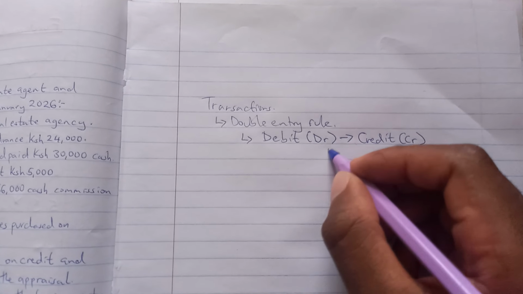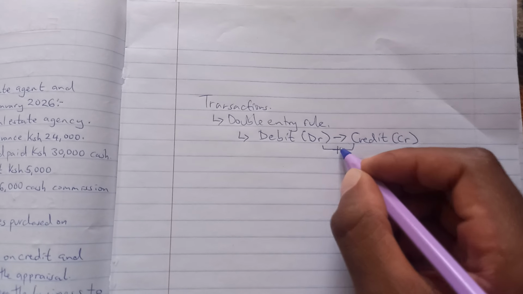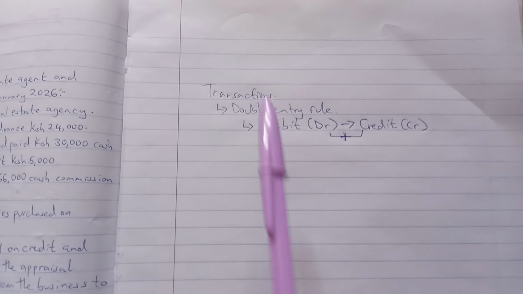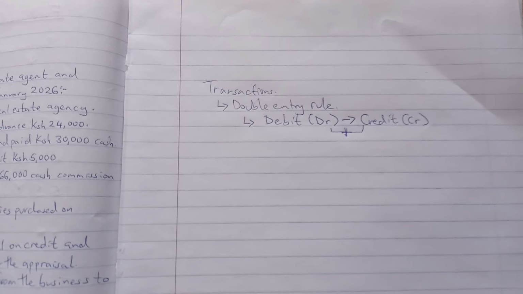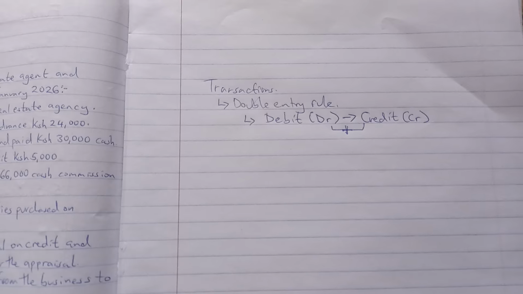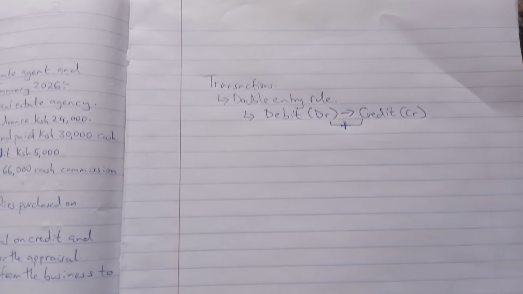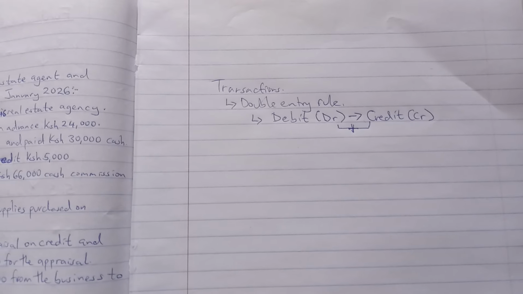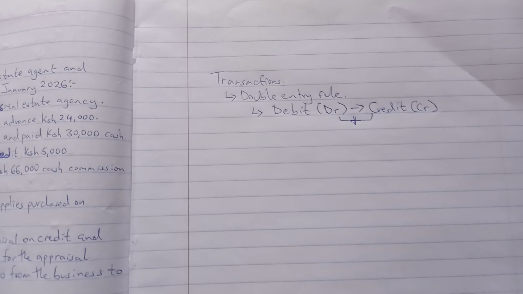Let me just write a plus sign. This is the format we will use in each and every transaction. For every debit, there must be a credit.